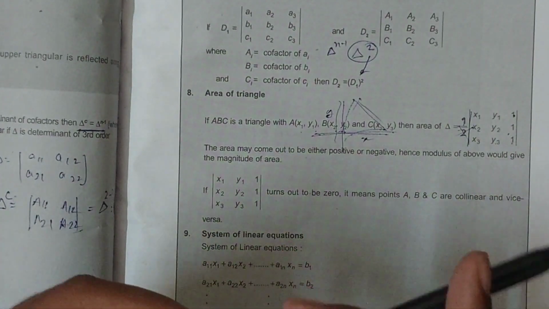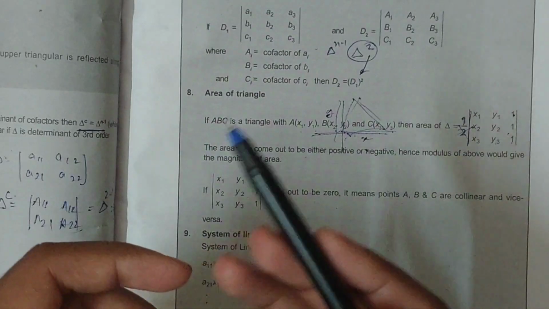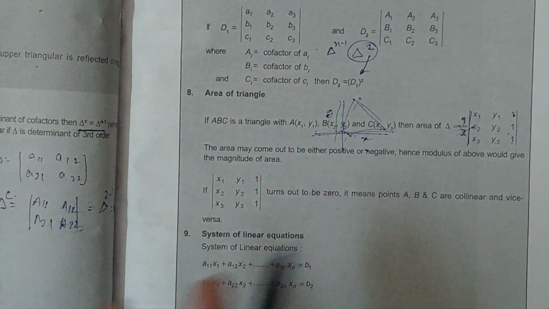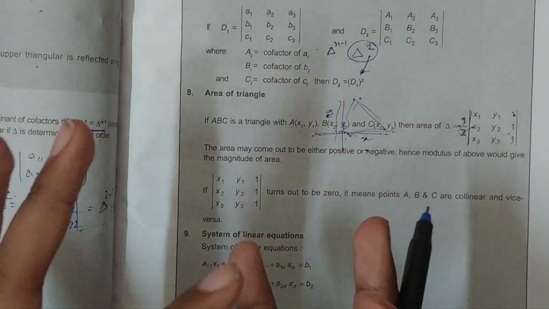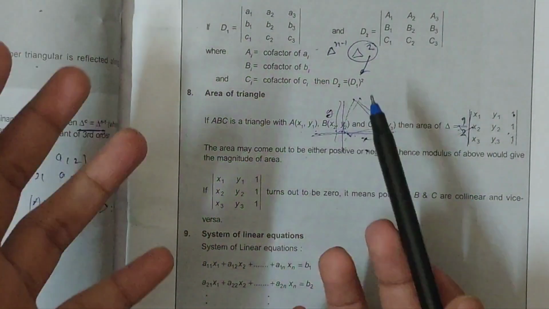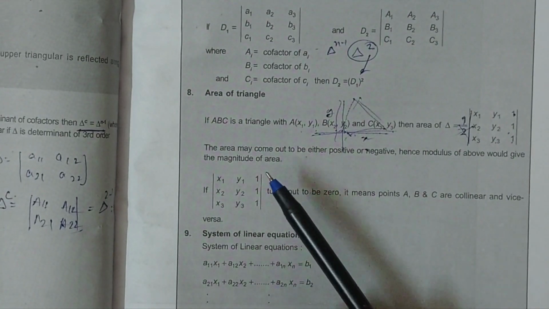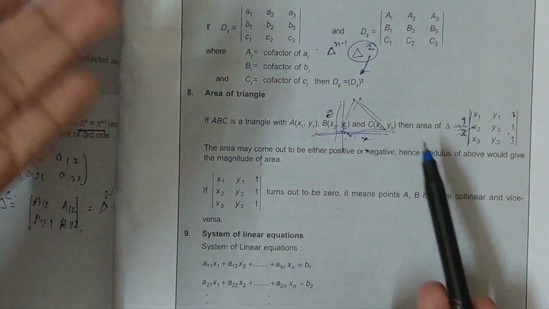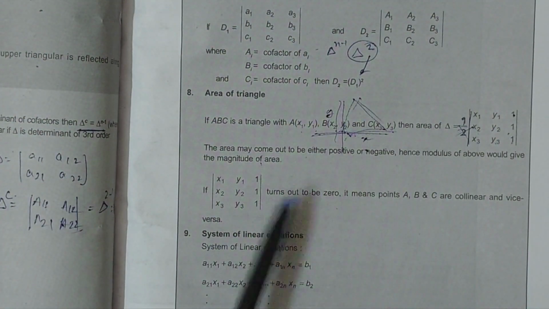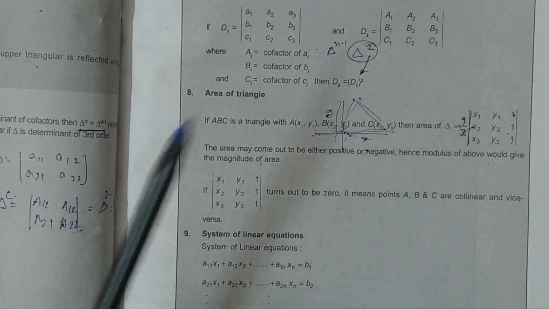When you have a time axis, like in space-time graphs, the area you get can be positive or negative, so don't confuse it there. Here it's just 2D, so we will consider that the area is always positive. That's why you have the mod over here.